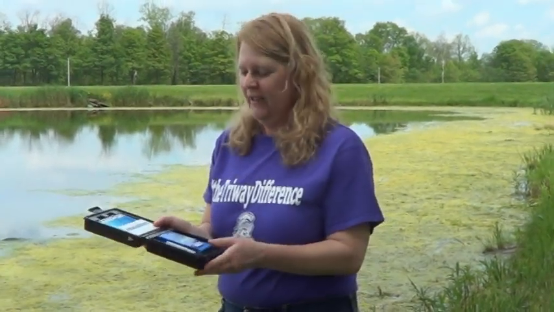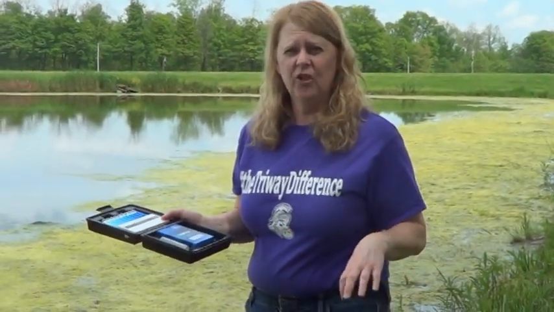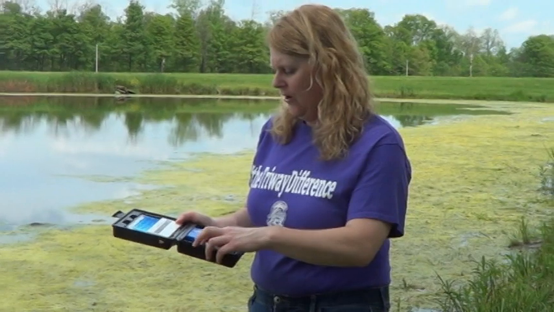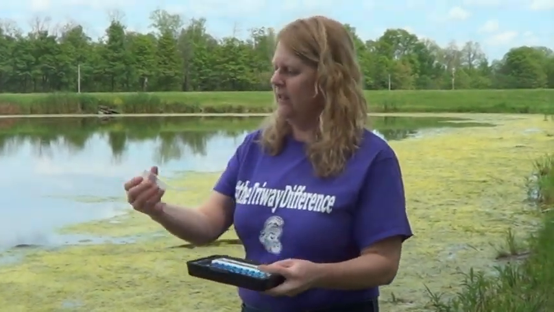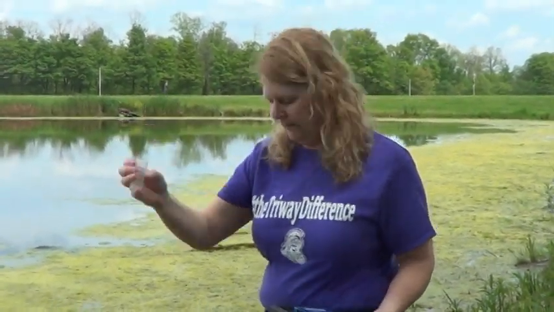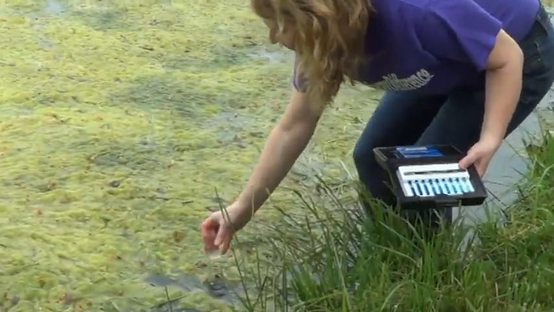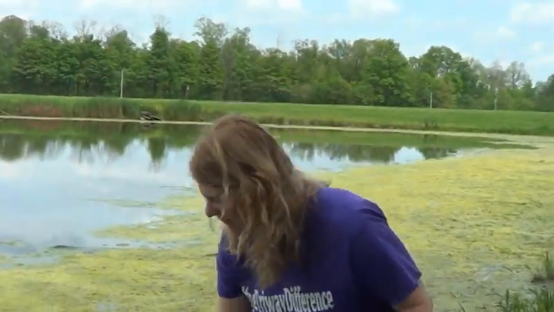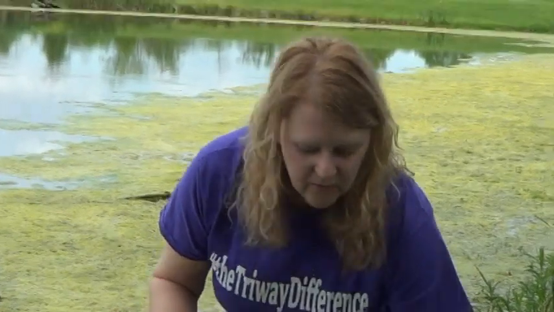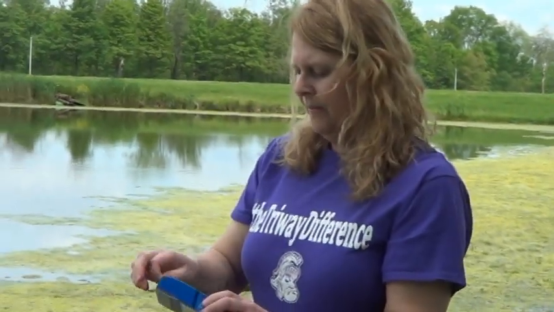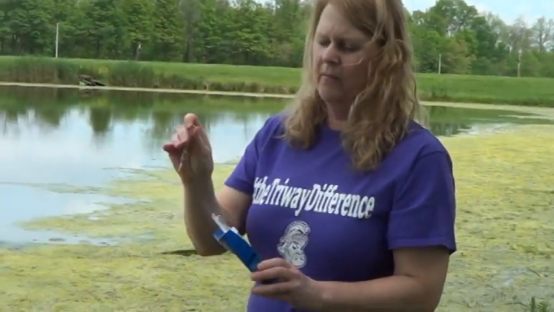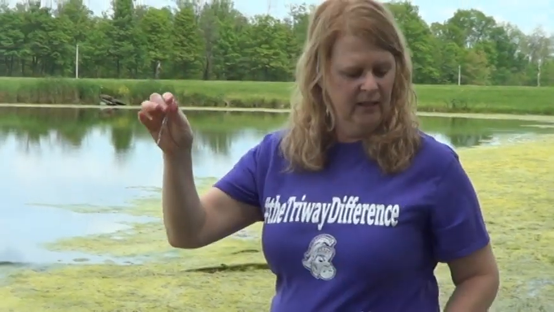Okay, next we're going to measure dissolved oxygen. Dissolved oxygen is how much oxygen is in the stream. So the first thing you do is you take this sample cup and you need to get some water. So you first rinse it out. So there's 25 milliliters. You need to get out an ampoule. This has a chemical in it that will measure the amount of oxygen that's in the stream.